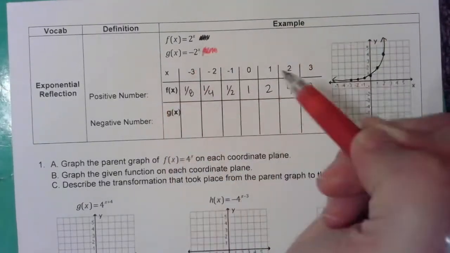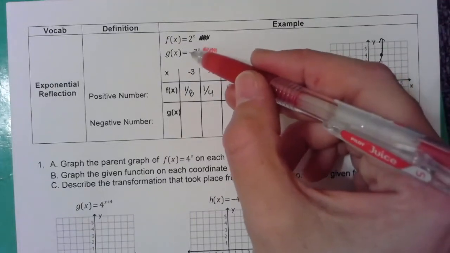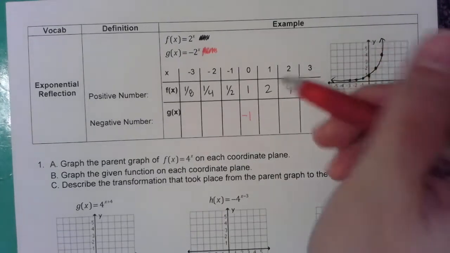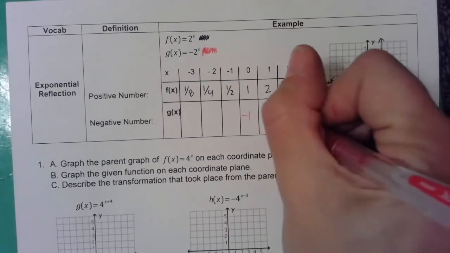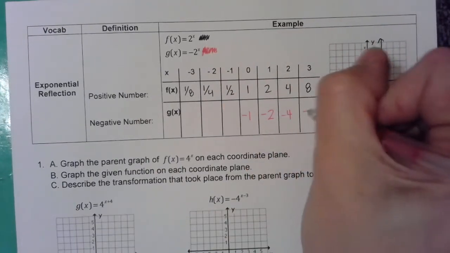If there's a negative in front, let's start with 0. -2 raised up to the power of 0 is still 1, but then see how the negative isn't in parentheses? That means that the number is just going to be the opposite sign. So same with this one. 2 to the first is 2, but then the negative makes it -2. 2 to the second is 4, but then the negative makes it -4.